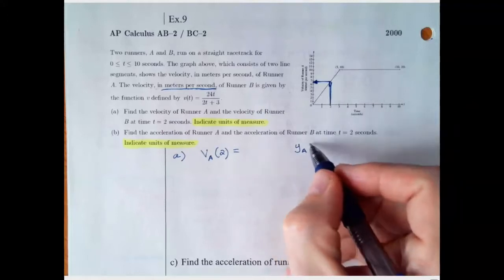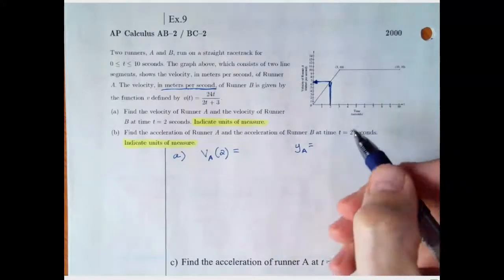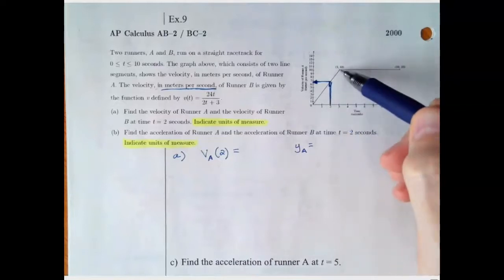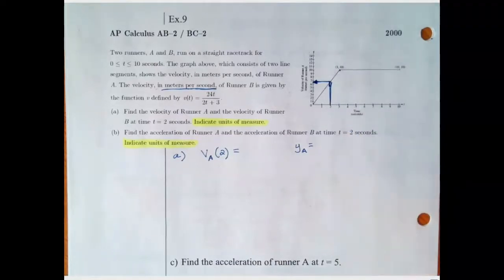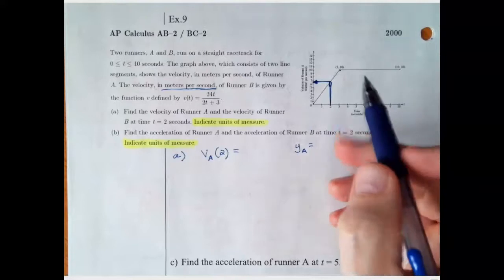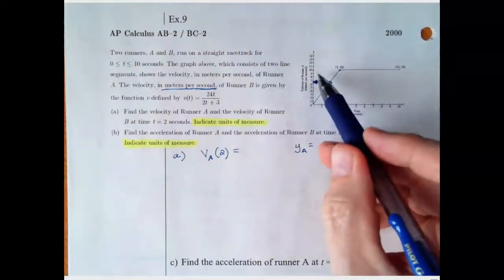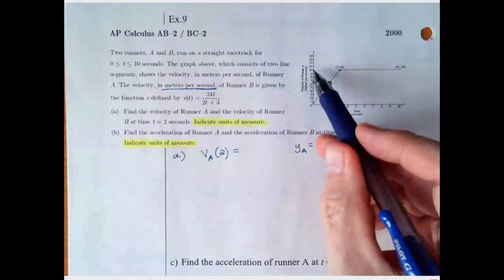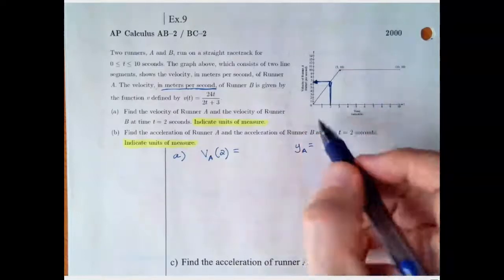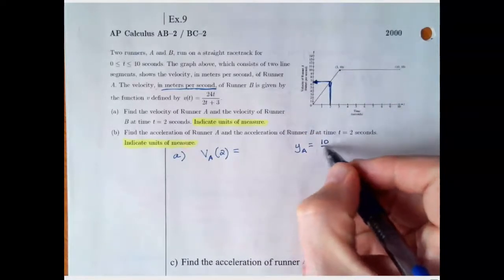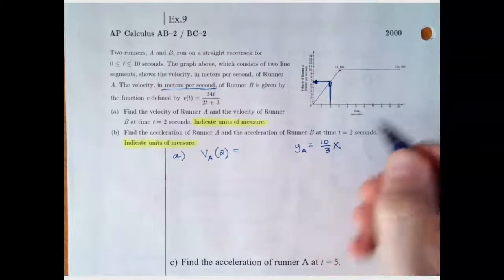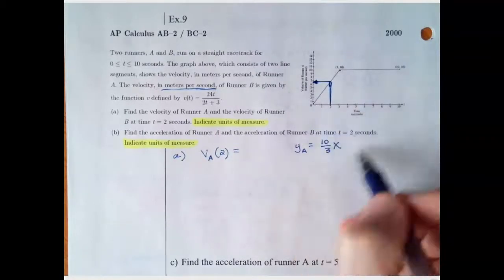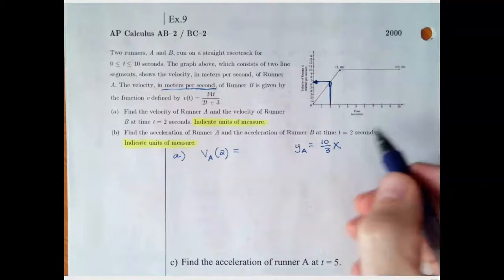So I'll say y of A equals, and if you think about these 2 points here, maybe pause the video, see if you can come up with the equation. So it's going to be the change in y over the change in x. So the change in y is 10, the change in x is 3, the scales are not the same. So the slope is 10/3, and the y-intercept is 0. So there's an equation for that.